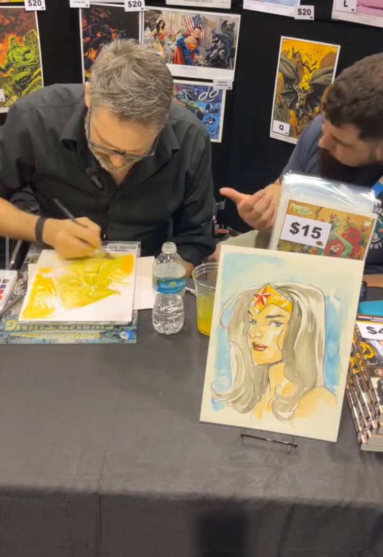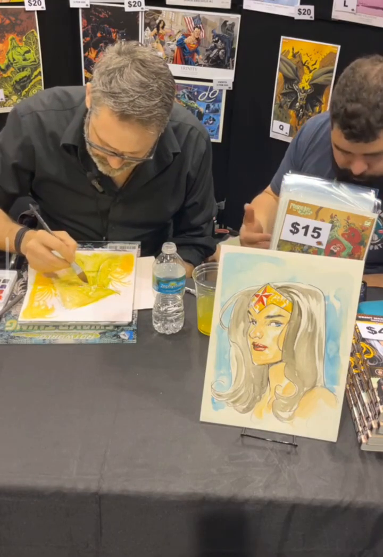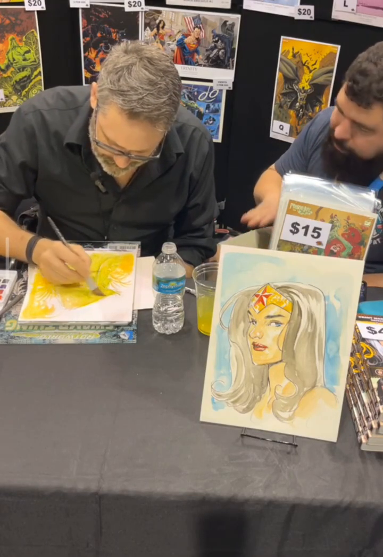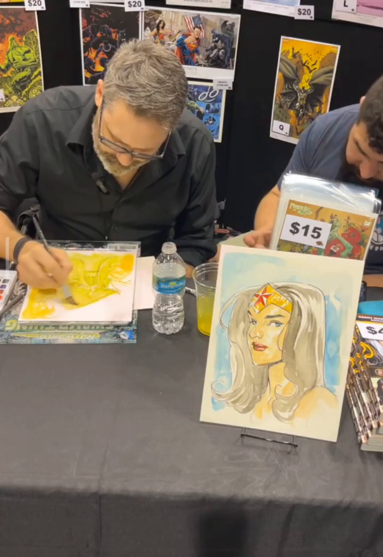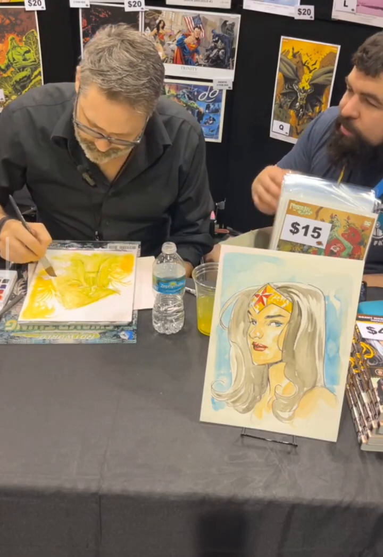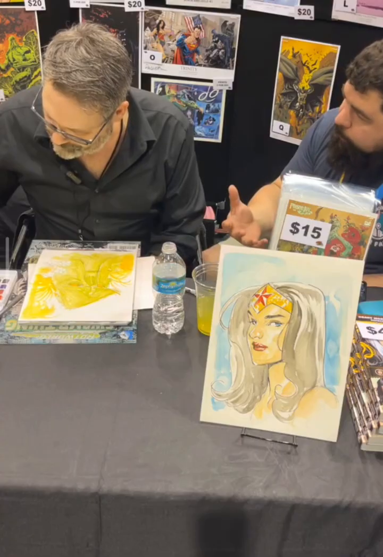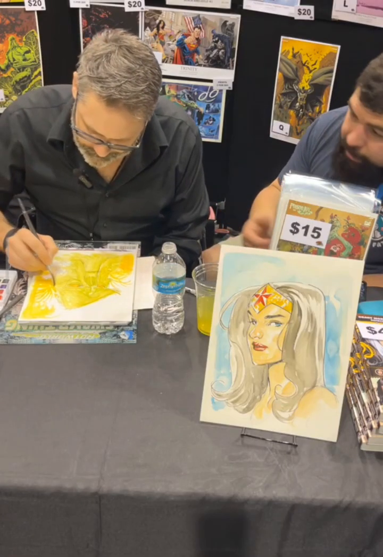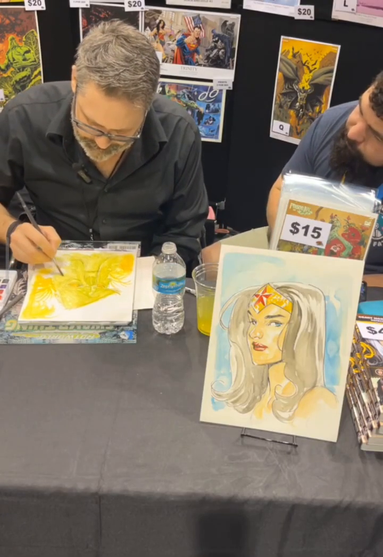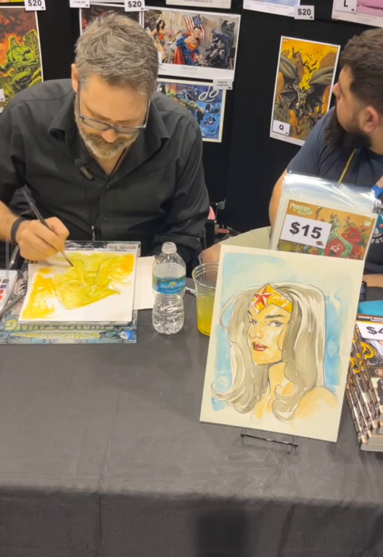Okay, here's the fun one. With your preference for the Swamp Thing, someone goes, if you were to be asked by DC to change any of the design of Swamp Thing, what would it be, or would you change any of it? Good question. I don't know.